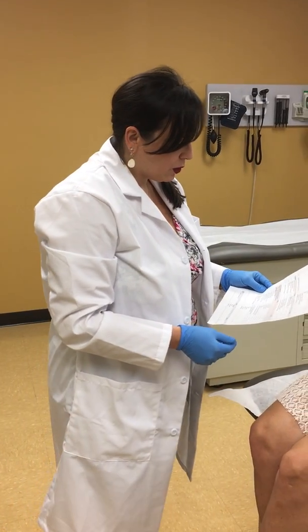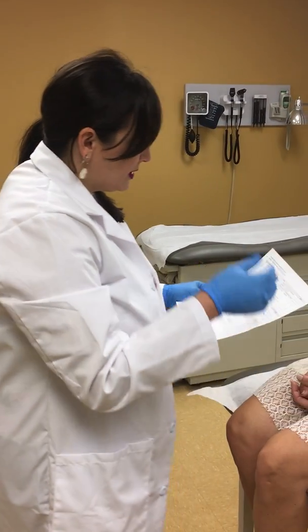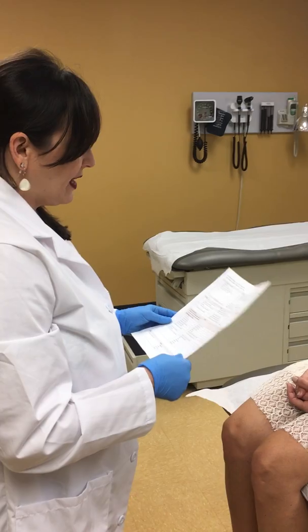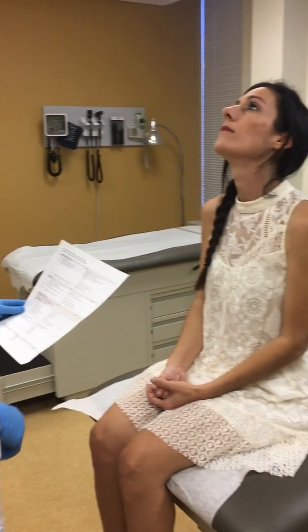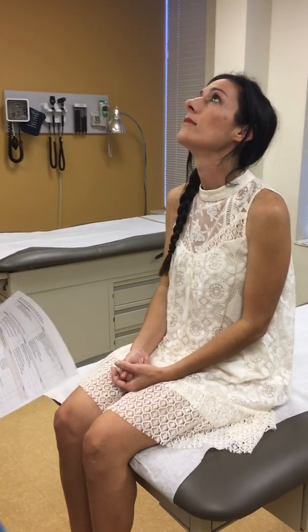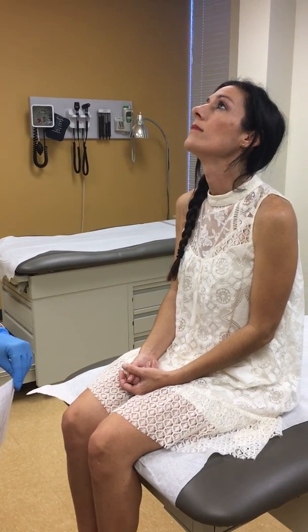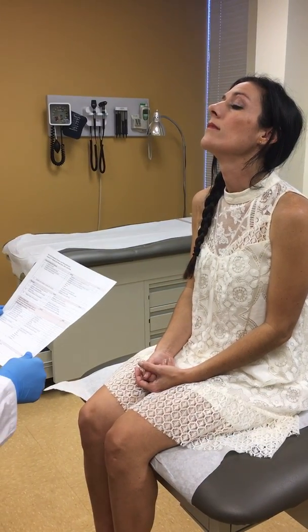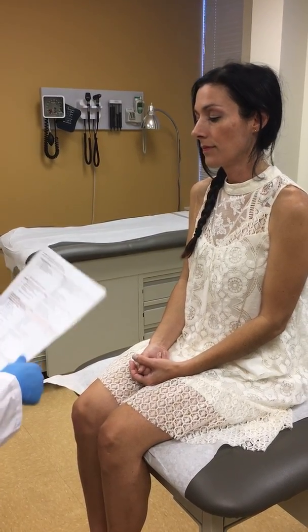Now we're going to move on to the thyroid. So with the thyroid, we're going to stand in front of the patient again, and we're going to ask the patient to extend their neck back a little bit. And we're going to verbalize that we're looking at the thyroid for both contour and symmetry. Next, we're going to observe the movement of the thyroid anteriorly.